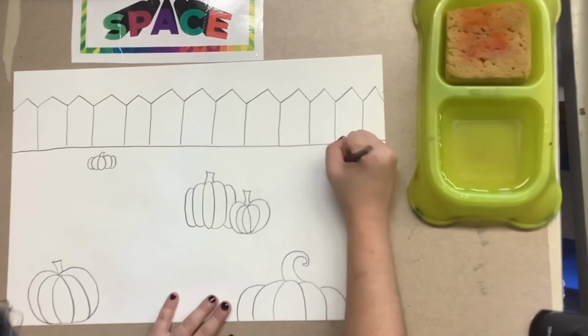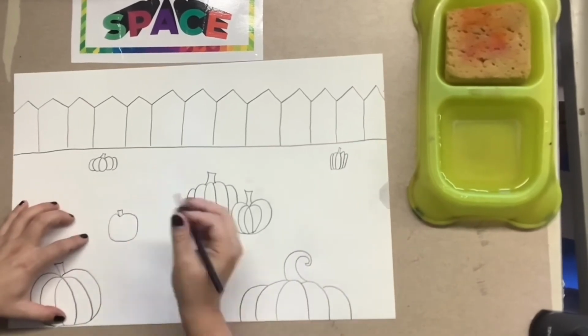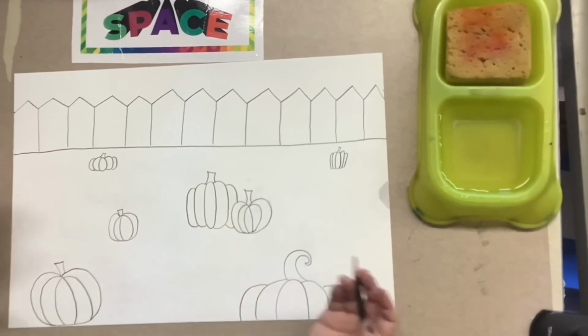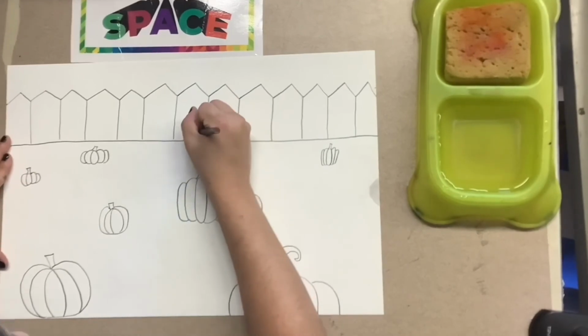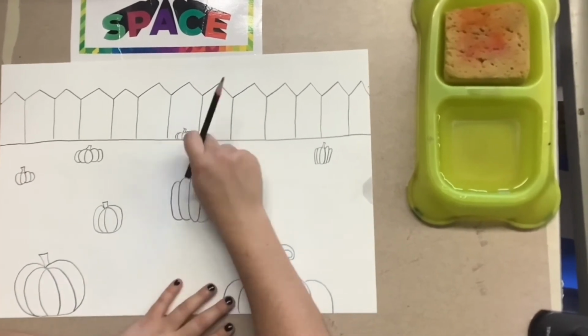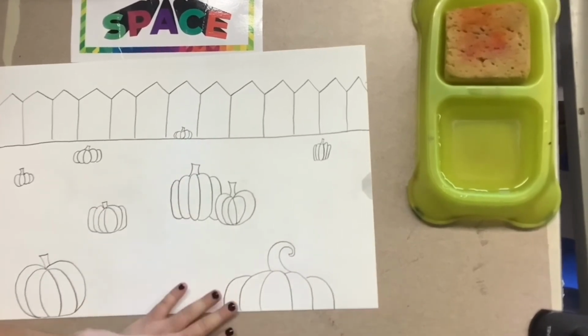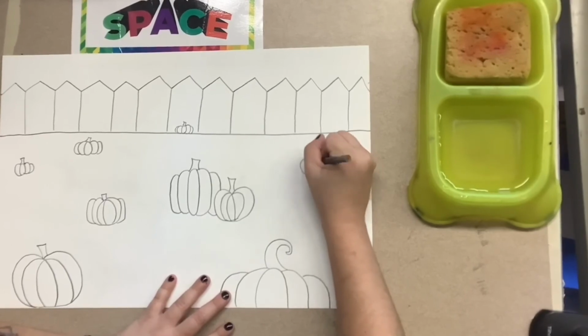I'm going to fill up my background with lots of teeny tiny pumpkins of many different shapes. I'm even going to put a really small pumpkin on the horizontal line of my fence because it is overlapping my fence, but it is still super small because it is in the background. I'm even going to add one more overlapped pumpkin over here.